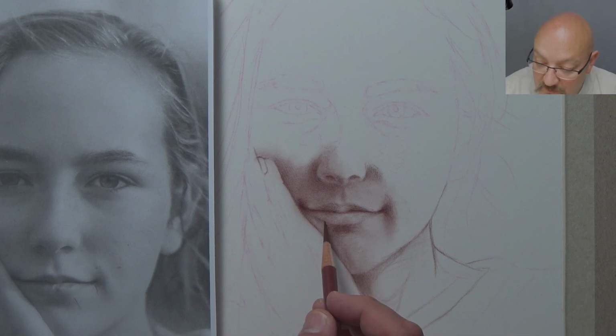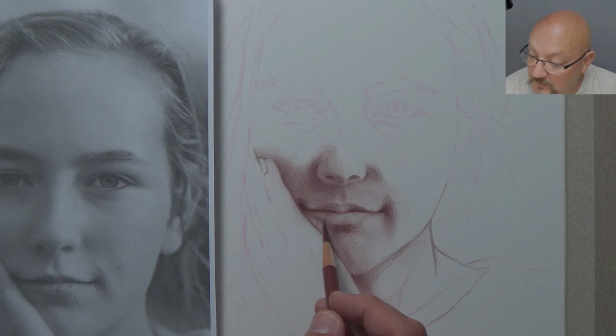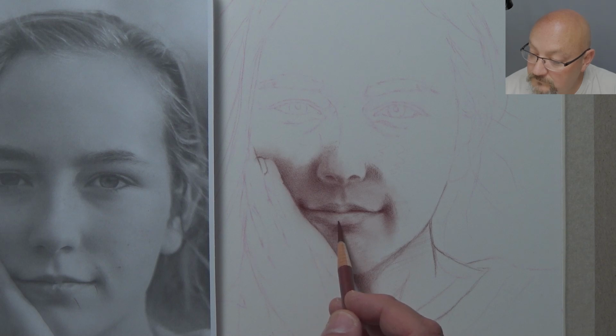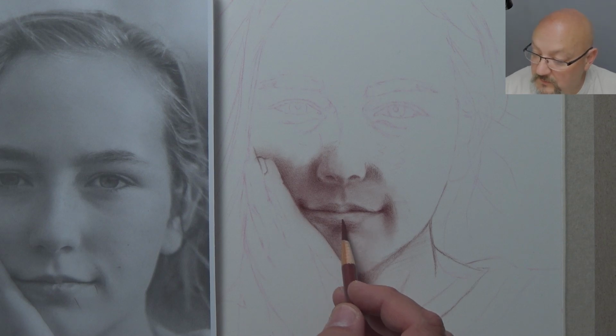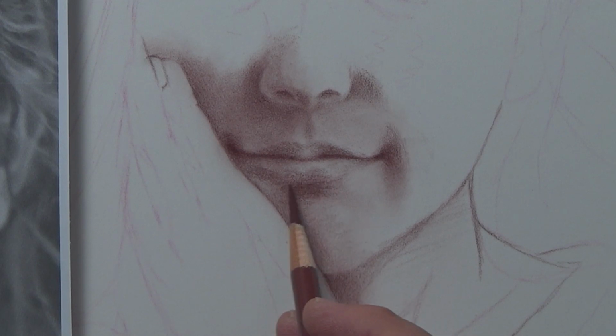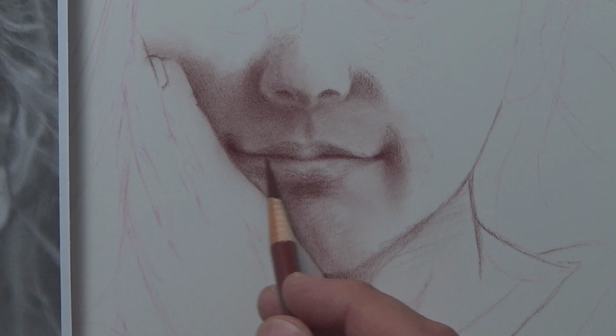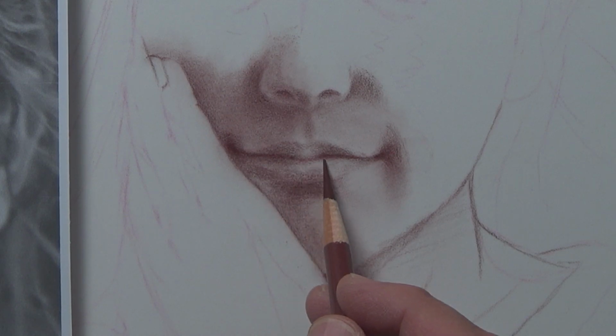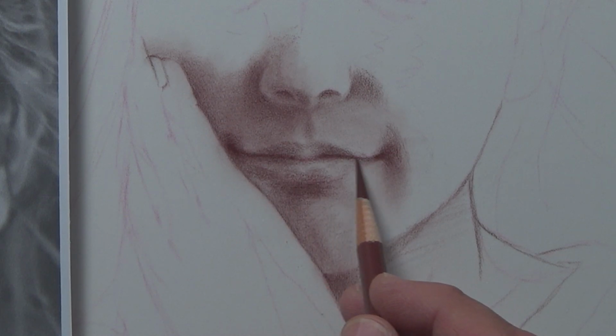Eventually, I want to get rid of that lip line. And I want to make the lip line more obscure the more I continue to shade this and add value to it.